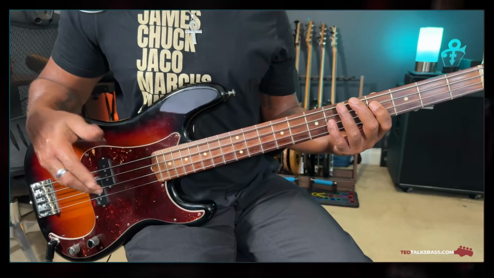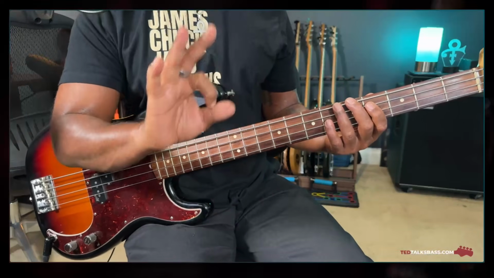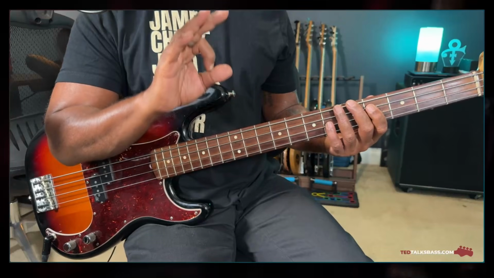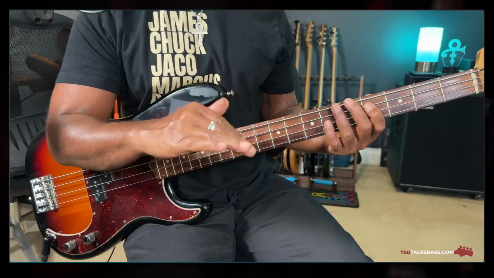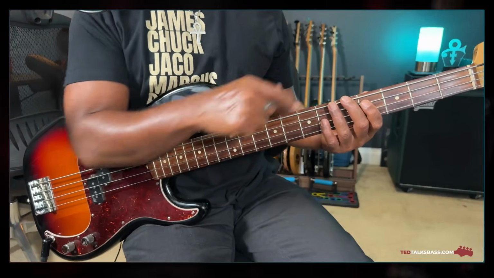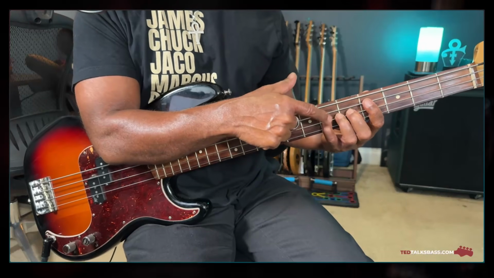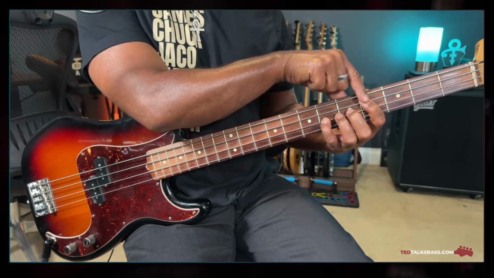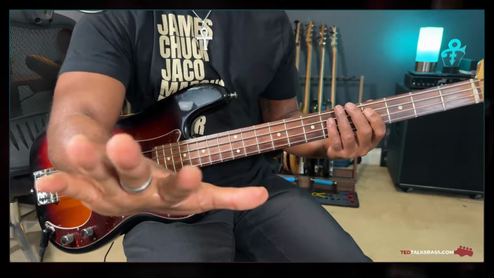Okay? What does that mean? All it means, the very simple and basic ground floor explanation I have right now, is that this note is 5 away from this note. Just trust me on that.